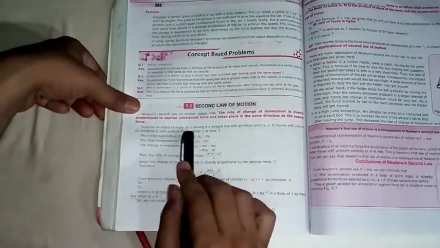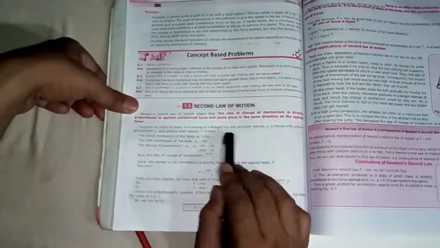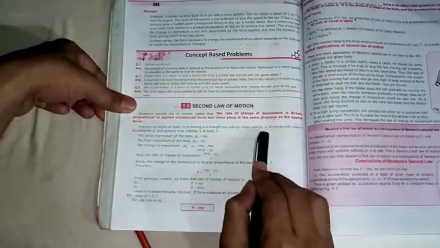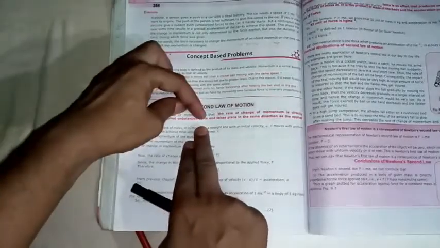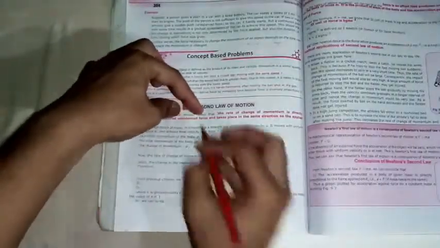Suppose an object of mass m is moving in a straight line with the initial velocity u. It moved with uniform acceleration a and achieved final velocity v. Here the rate of change of momentum is directly proportional to the applied unbalanced force.